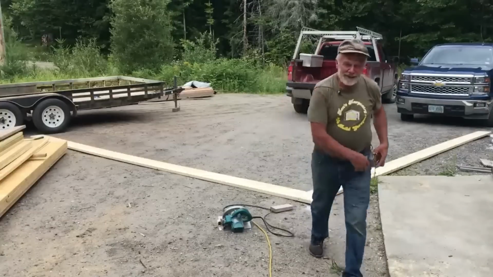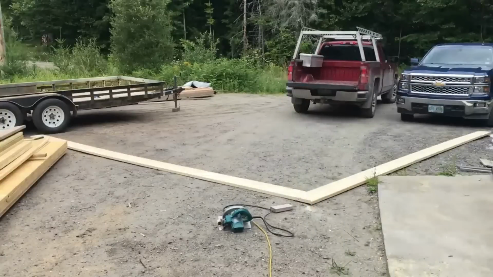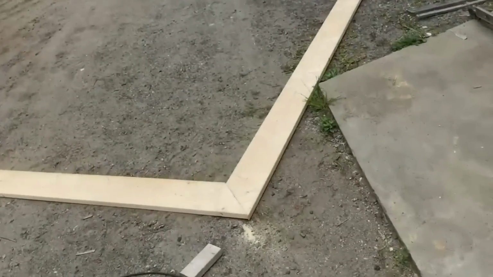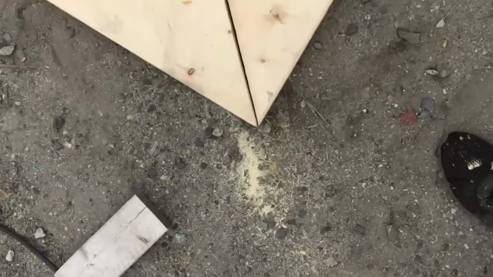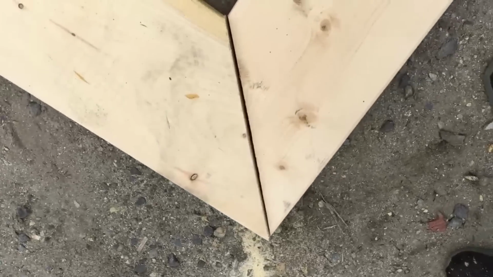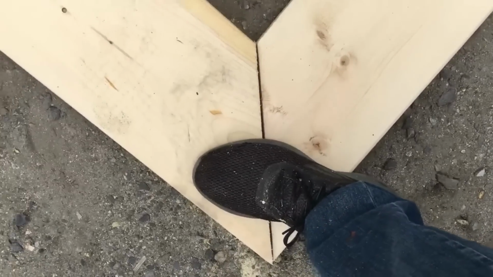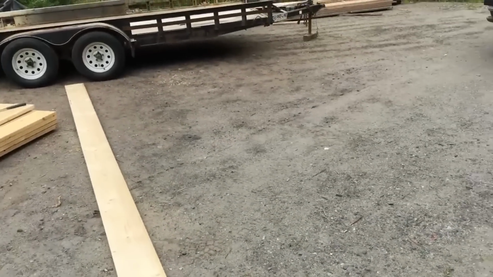Let's go and take a look at that, just so you can see. You can see that joint is right on. We'll draw it closer with a gusset and get it nice and tight. But that worked out just with using math.